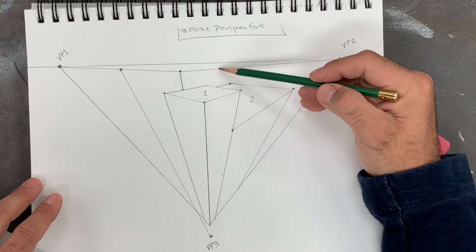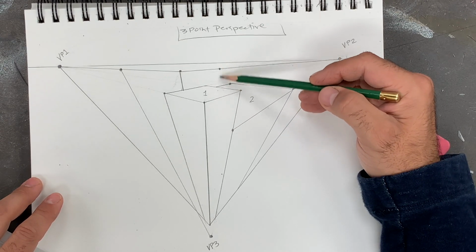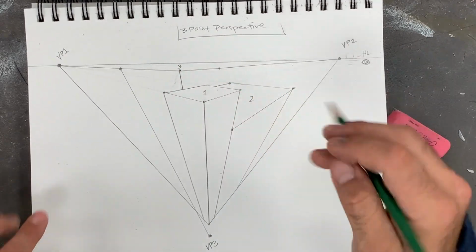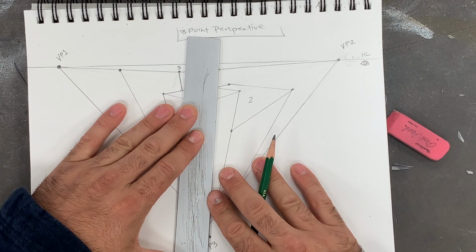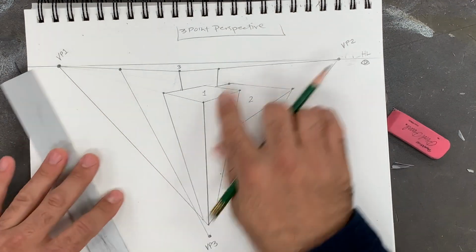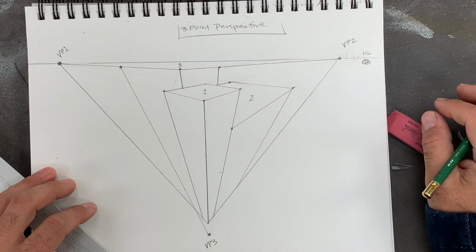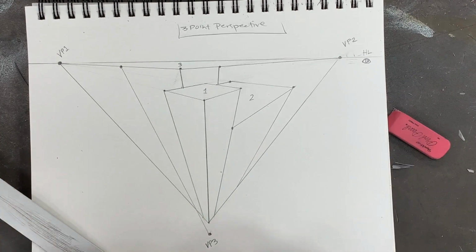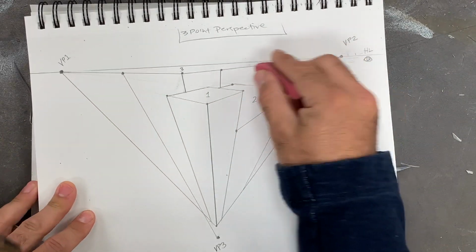But again, I don't need any extra lines, so I'm gonna just stop right here at the buildings, because we know that building number 3, which is this one right here, is behind these two. So from that point to vanishing point 3, and stop right there. Almost done with this building. Let's erase these extra lines that are just outside my building.